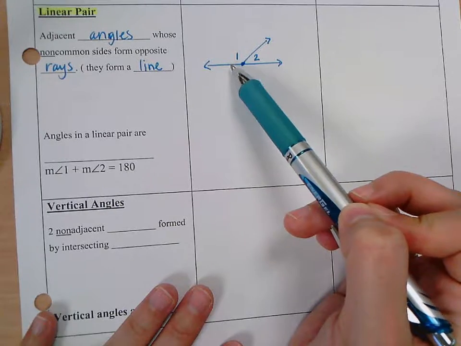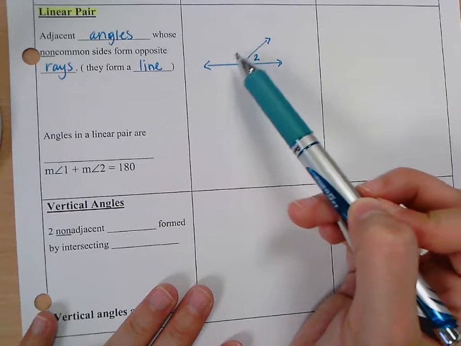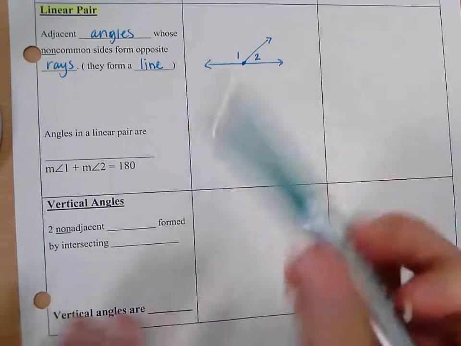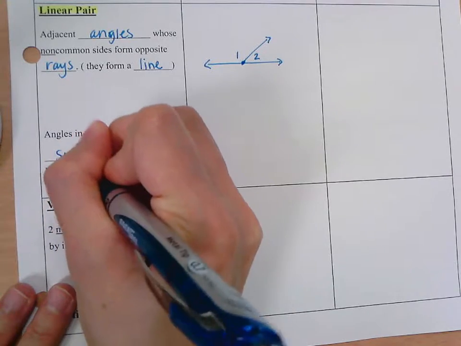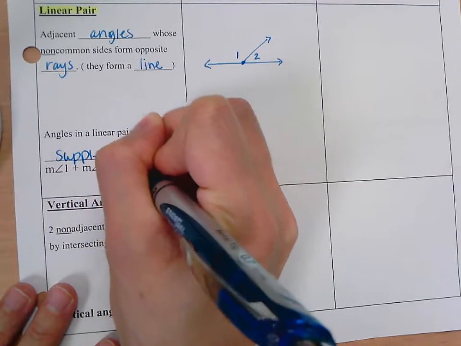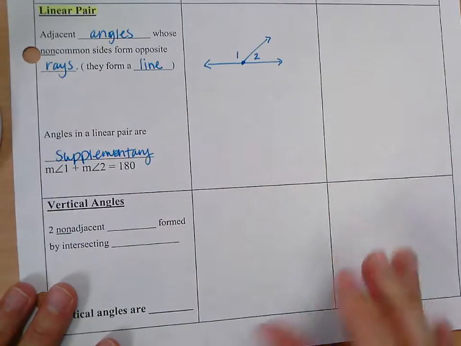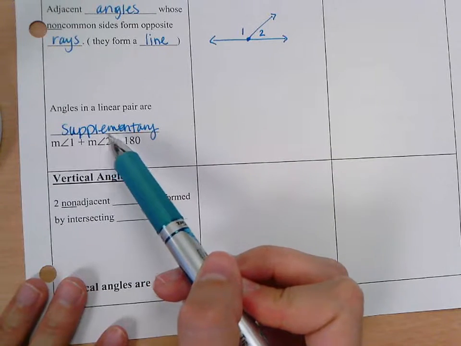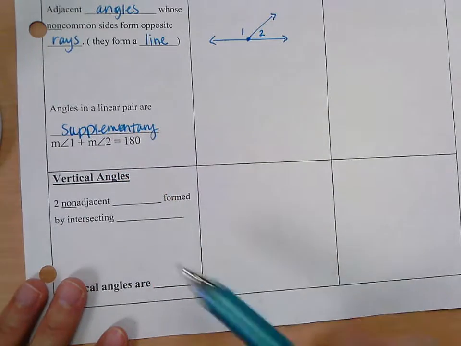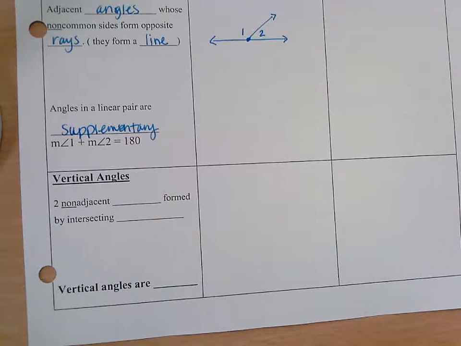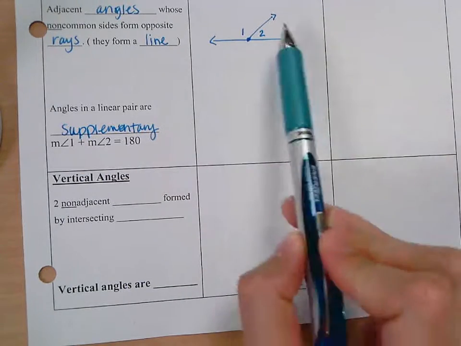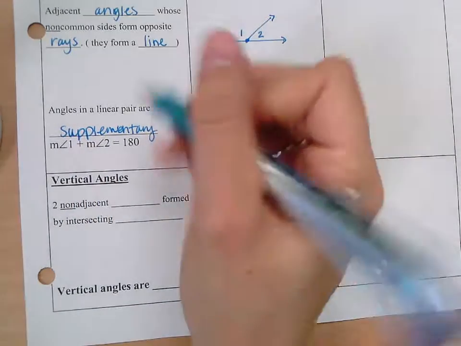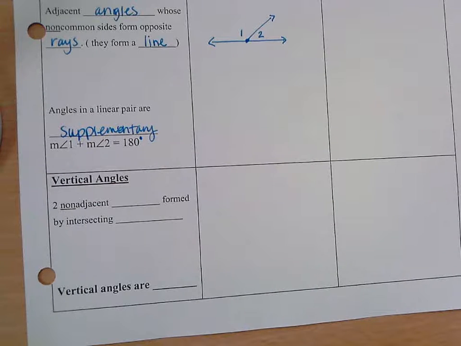And then we did talk about yesterday how the angle of a straight line is 180. You had to use that actually in the very last question on the assignment. So angles in a linear pair are supplementary. They're called supplementary if they add to 180 degrees. So angles in a linear pair are supplementary. So that means, just in the way I drew this, the measure of angle 1 plus the measure of angle 2 should equal 180 degrees.